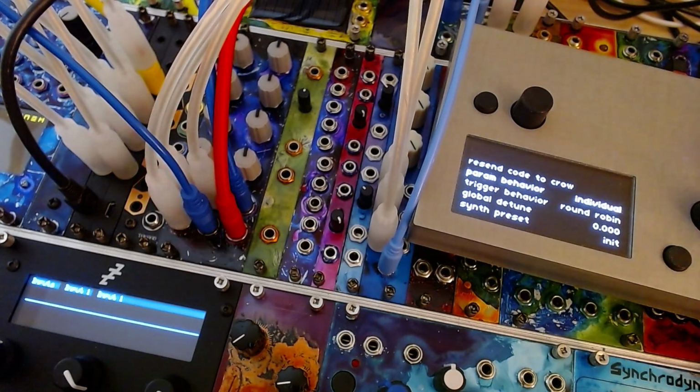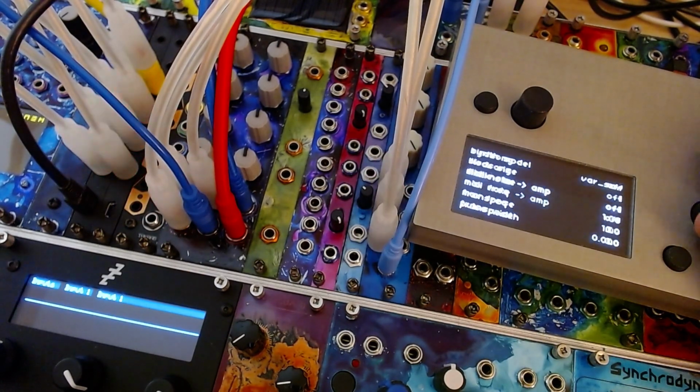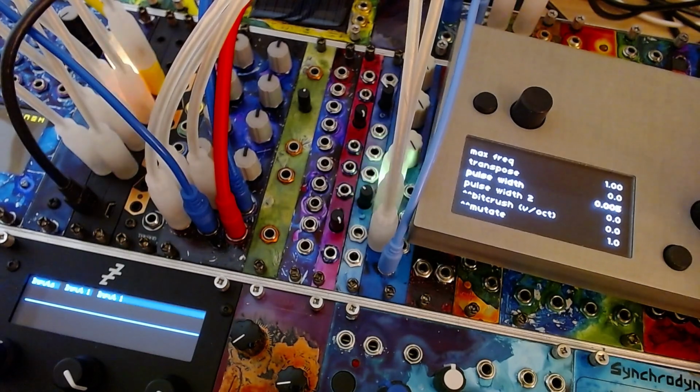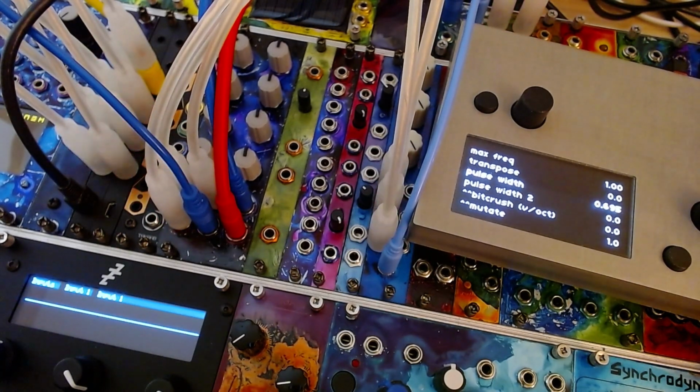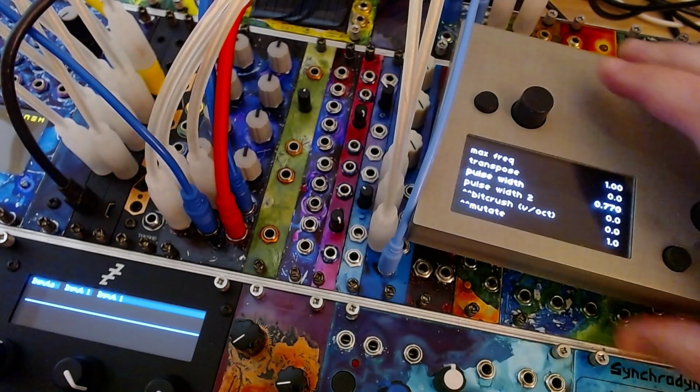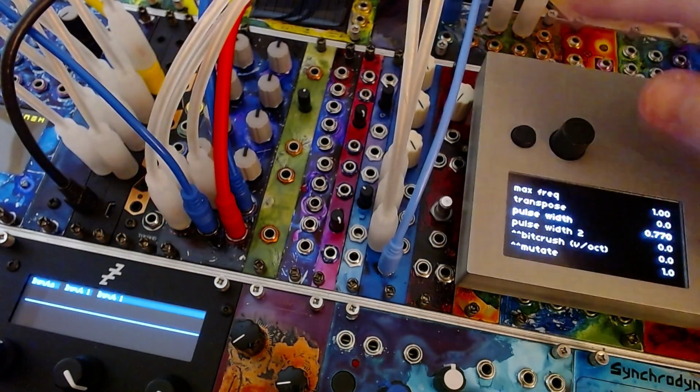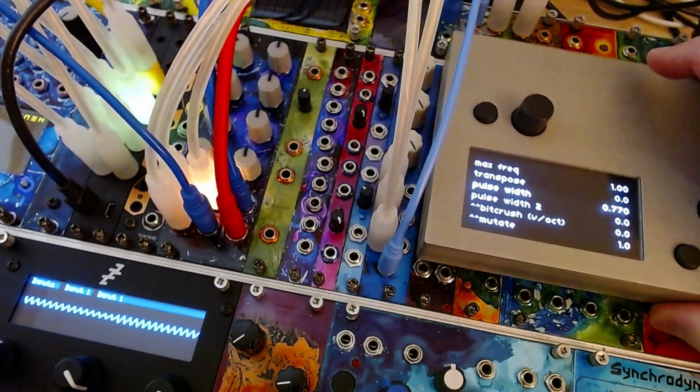The Param Behavior still works as well, so we can set the pulse width of all of the outputs at once. We have a difference in volume just because of my mixing situation here, but they should be identical.